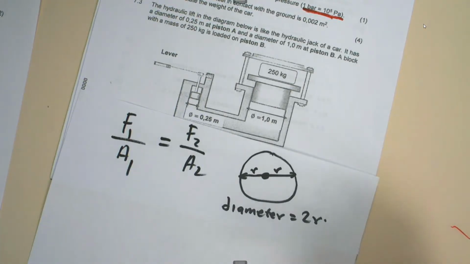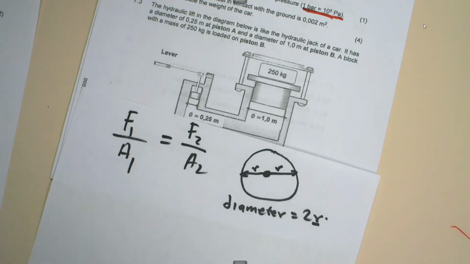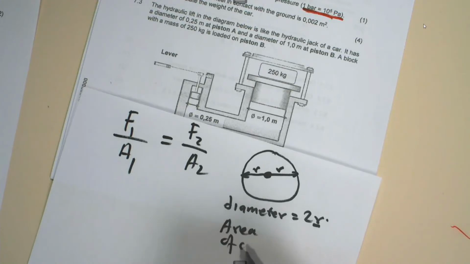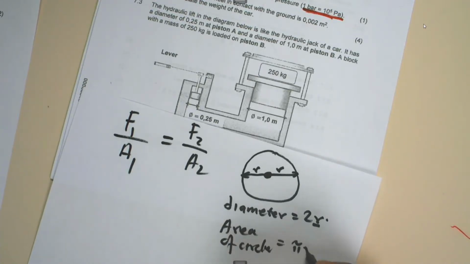The challenge that we have is the area of a circle. Area of a circle is equals to pi r squared.